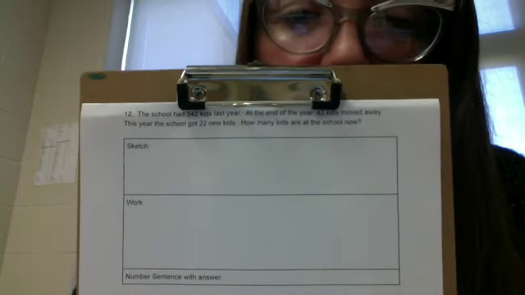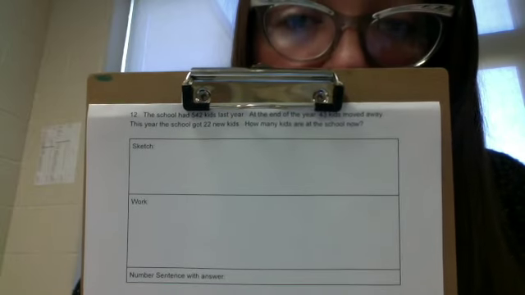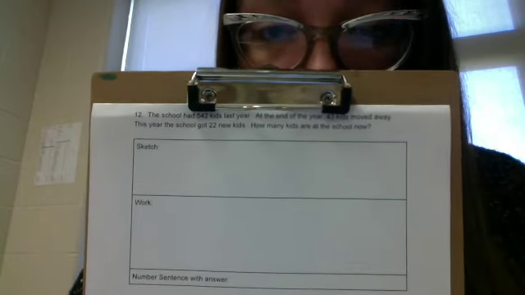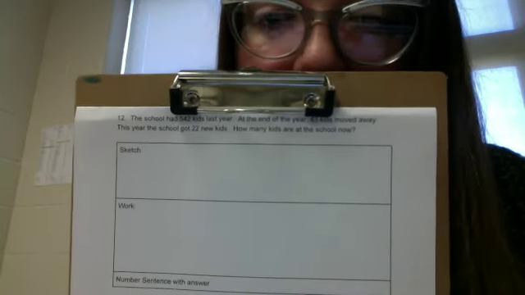So our problem today is: the school had 542 kids last year. At the end of the year, 43 kids moved away. And this year, the school got 22 new kids. How many kids are at the school now? So remember, my 3 very important numbers I have to do.